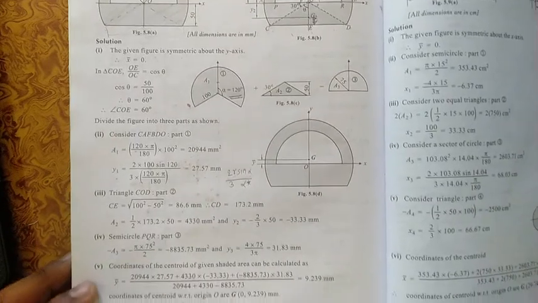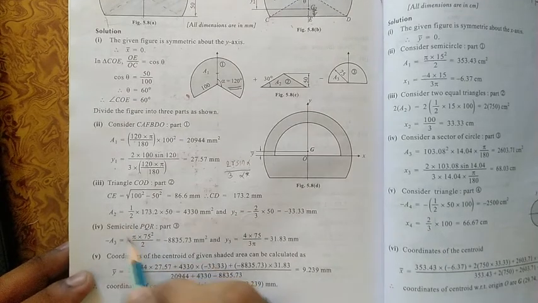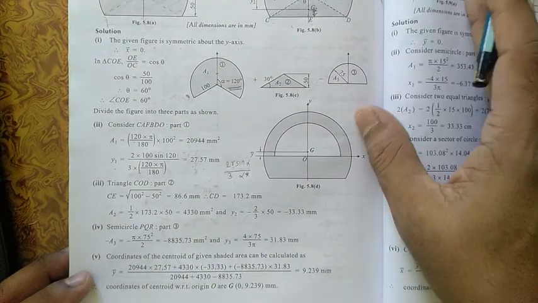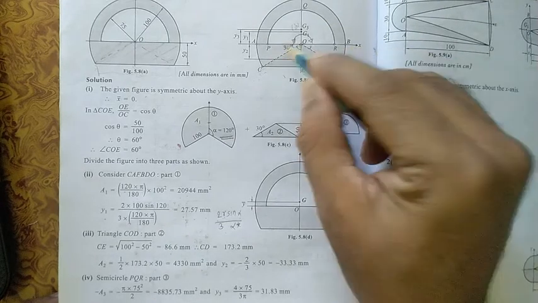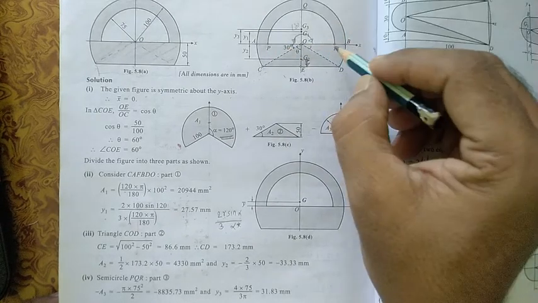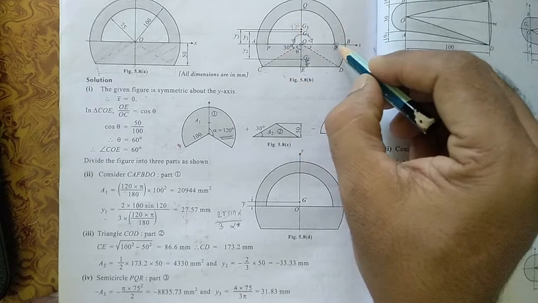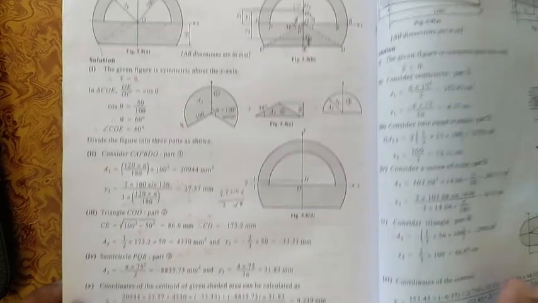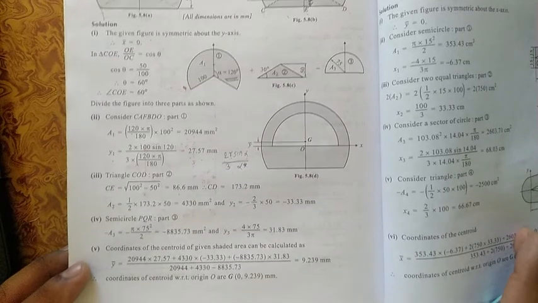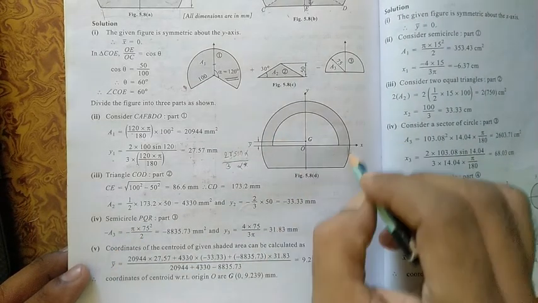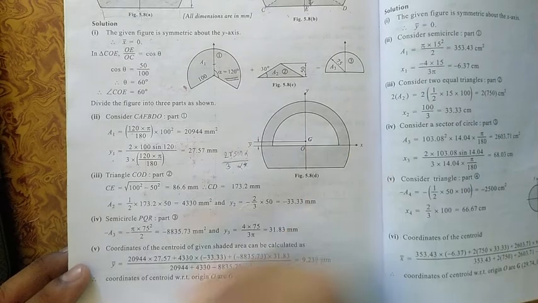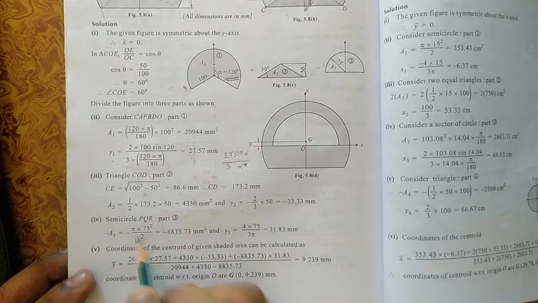Now move towards the next one. That is the semicircle. So here is the semicircle. Here is the position of the x-axis. Here is the y-axis. So in case of semicircle, what's about the area of the semicircle? Here we know the area for this semicircle. As this is the negative area, give the minus sign here. Pi r square by 2.